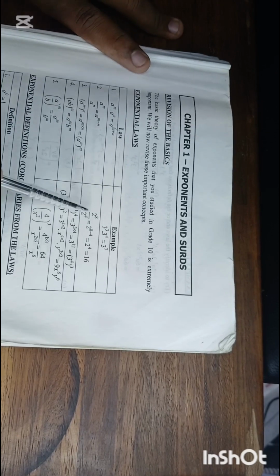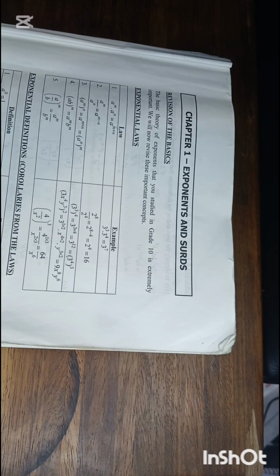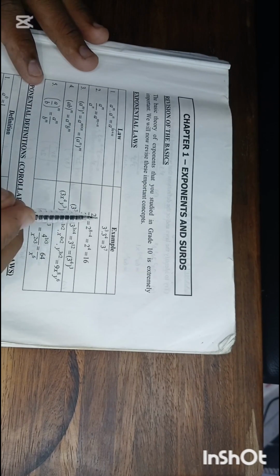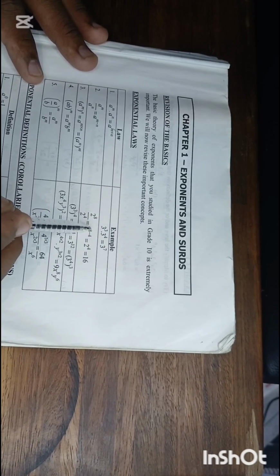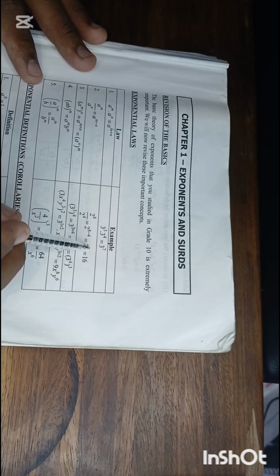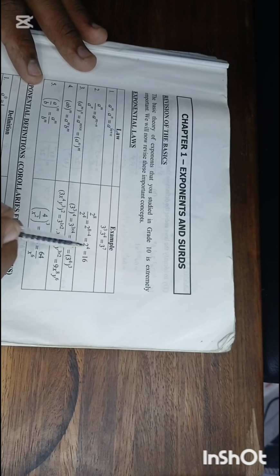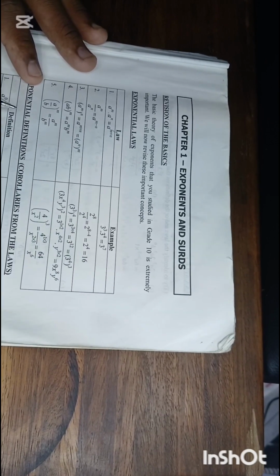Check the example. We have 2 to the power of 8 divided by 2 to the power of 4. Since our bases are the same, what do we do to the exponents? We subtract the exponents. So it's going to be 8 minus 4. So it equals 2 to the exponent 8 minus 4, and 8 minus 4 is 4, so it equals 2 to the exponent 4. Then from there, we get 16 as the answer.